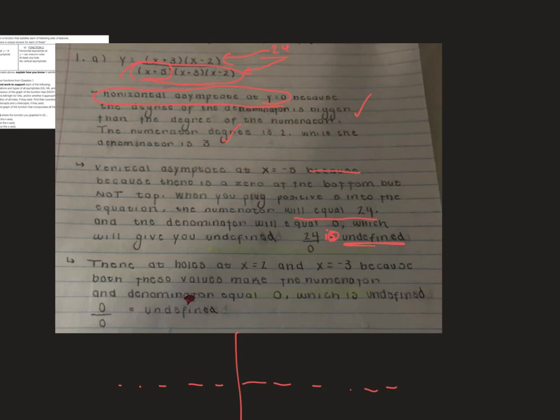There are holes at x equals 2, no, and x equals negative 3. Well, sort of. I mean, it's somewhere along x equals 2, but x equals 2 is a full line, and x equals negative 3 is a full line, but holes are only at one little point. Okay, so both these values make the numerator and denominator equal 0, which is undefined. 0 over 0 doesn't exactly equal undefined, but is undefined.